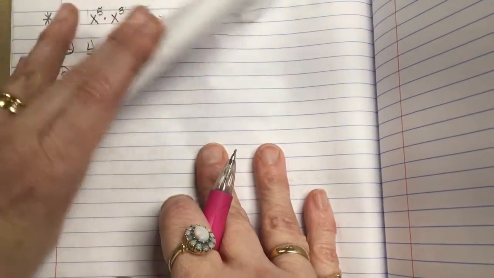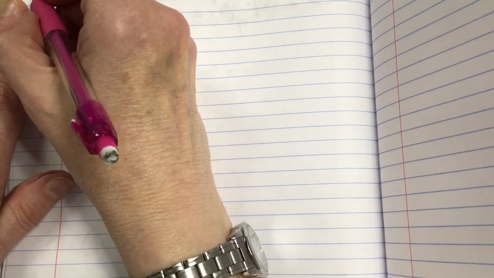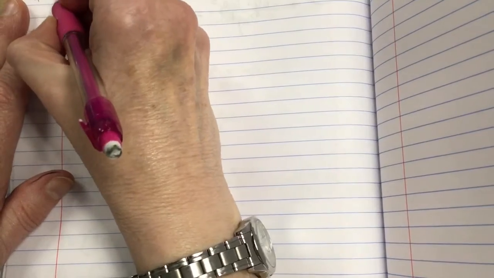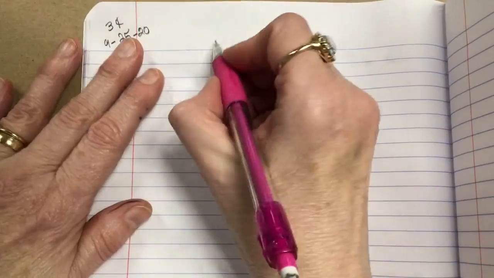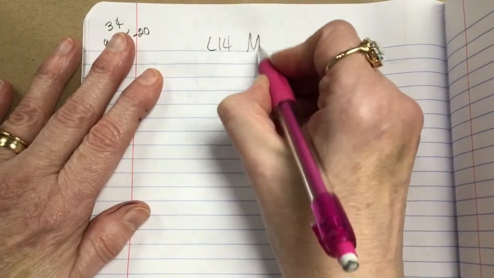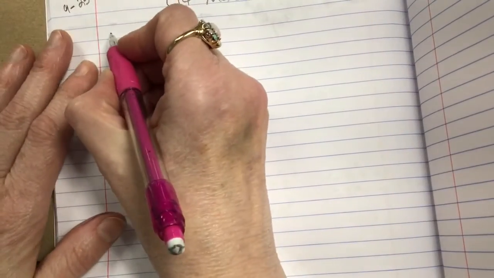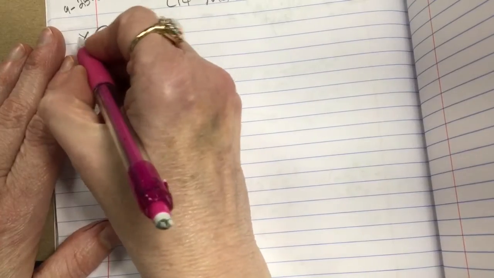So 34, 35. And today is, and we may just do 34. We'll just see how many examples we need to do. And today's the 25th. And of course, I'm still not on screen. And I'm just going to say lesson 14, more laws. Let's do, and I'll put a 1 by, I'm just going to do examples and put stars by them.